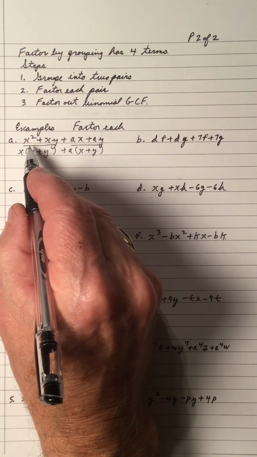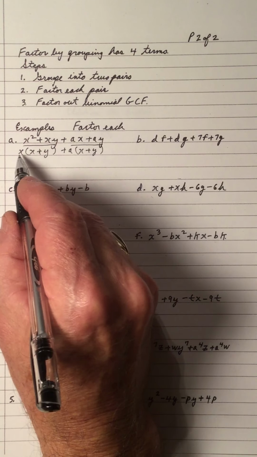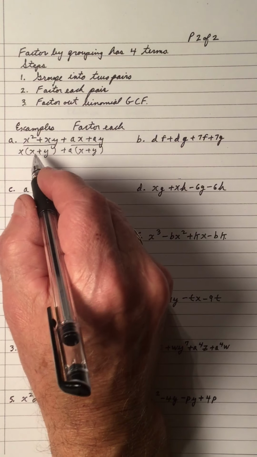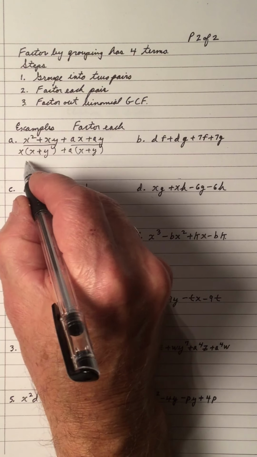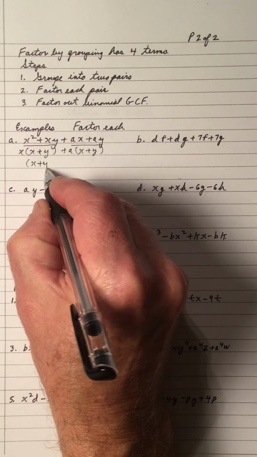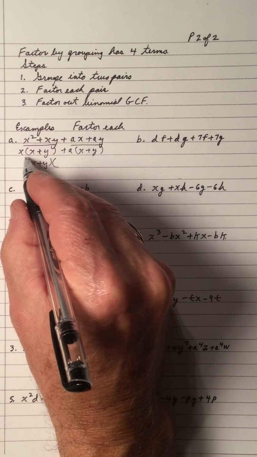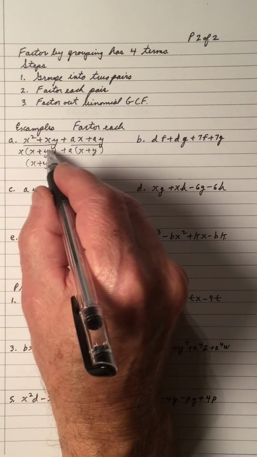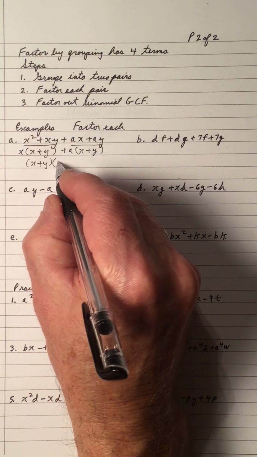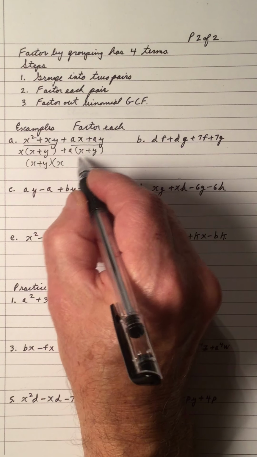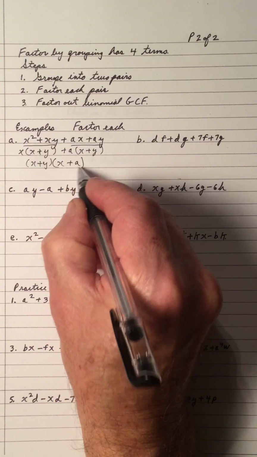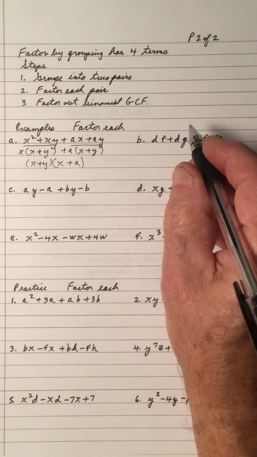When you split them into 2 pairs and you take out the monomial GCF, notice now you have a binomial GCF. So in each of these, I have an x plus y, that's common. If I divide the first expression by x plus y, I get an x. If I divide the second expression by x plus y, I get a plus a. Let's do another one.